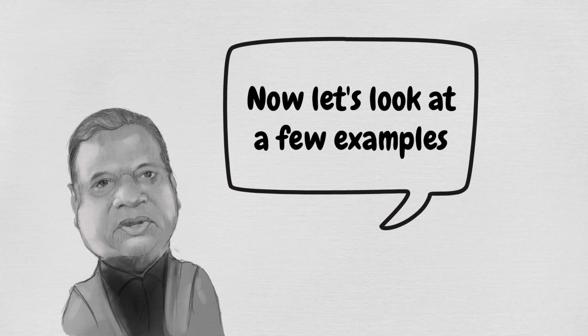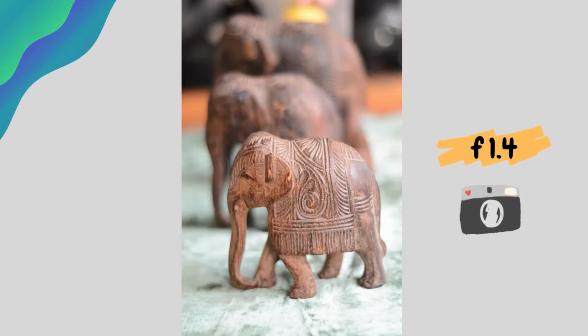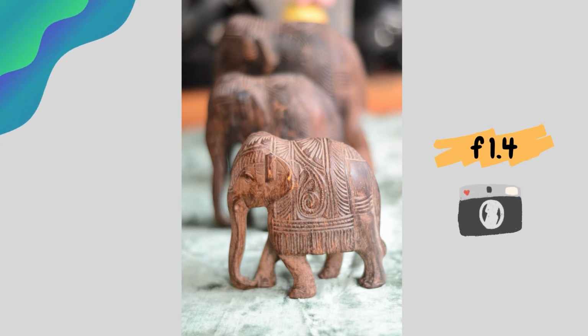Now, let us look at a few examples. This is a range of 3 toy elephants where I have focused on the first elephant and shot it at 1.4, which is a fully open aperture. So, I get a very shallow depth of field. Only the point of focus, which is the first elephant, is sharp. Even the second elephant and the third are completely out of focus.